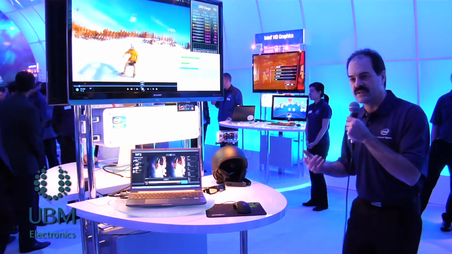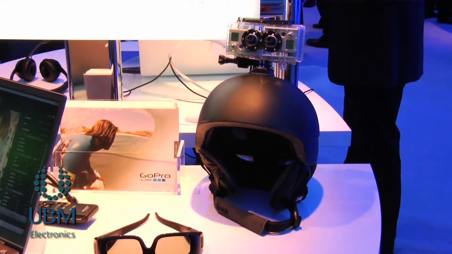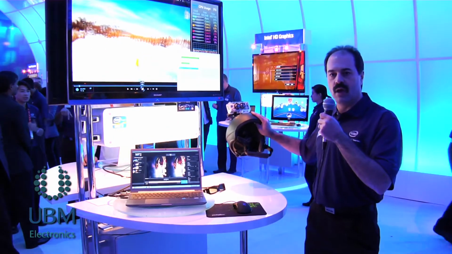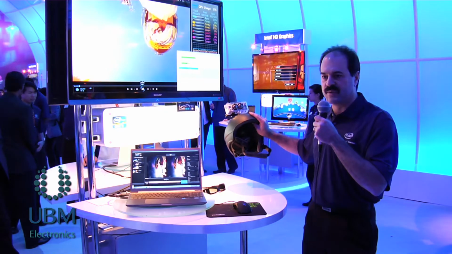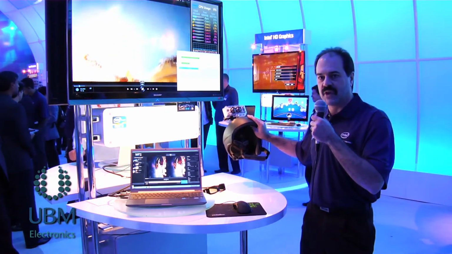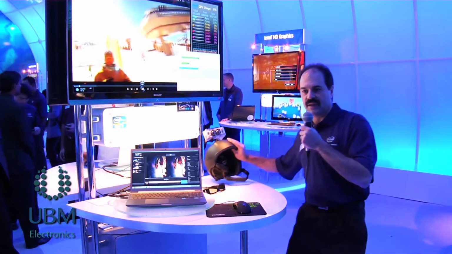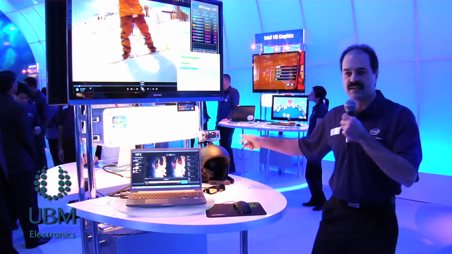So what we're doing to show these capabilities is, first of all, we're using a product from GoPro, which allows you to capture the content. It's a very popular camera out there that people use today for extreme sports. If you've ever seen some of these videos where people are jumping out of airplanes or surfing or snowboarding and having pictures of that, they're most likely using this camera.